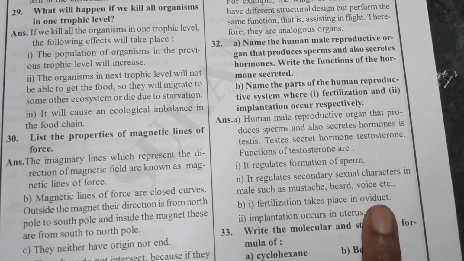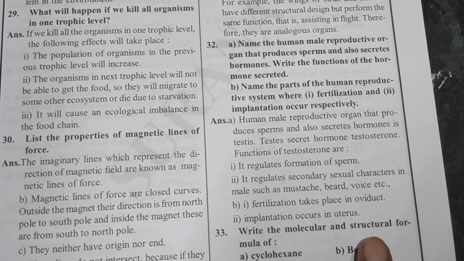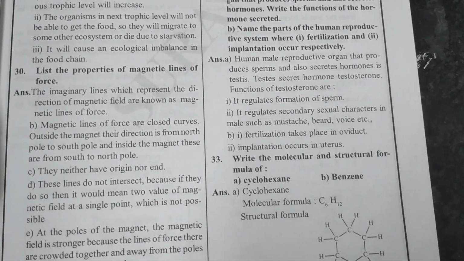Then name the part of the human reproductive system where fertilization and implantation occurs. Fertilization occurs in the oviduct and implantation occurs in the uterus in females. So like this we can write.